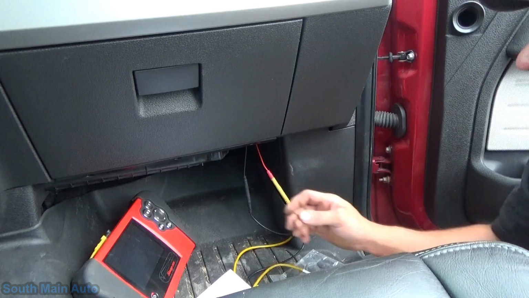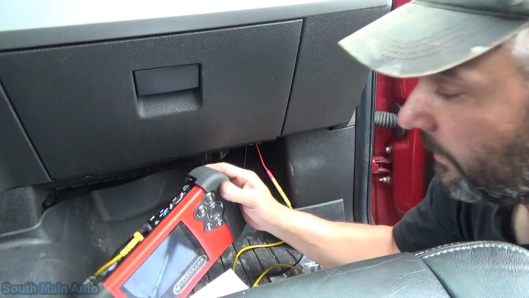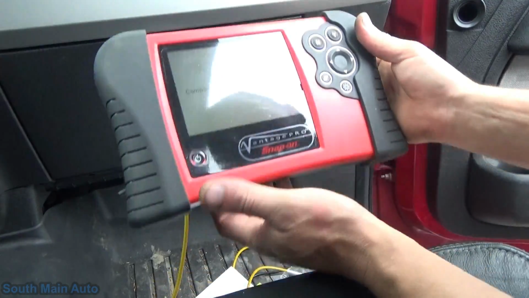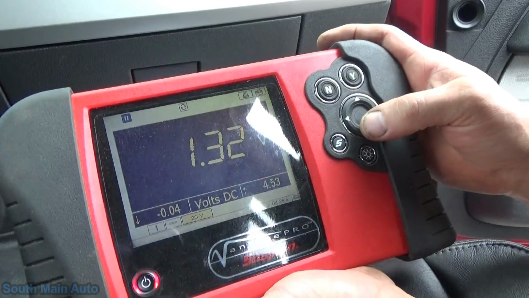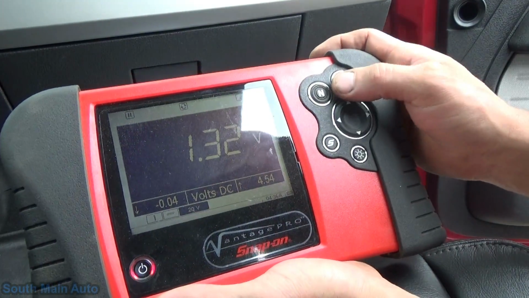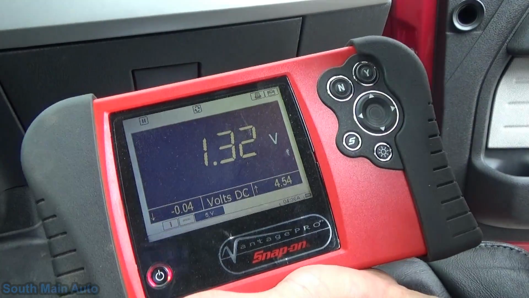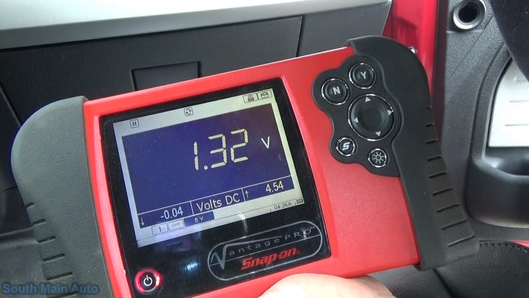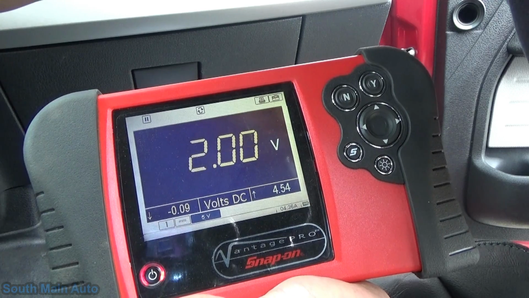Those are probed in enough. We're on a low setting, maybe 1.5 volts, something like that, at 1.3. Let's just get this on a 5 volt scale, not that it matters. So that's our low setting. Next one up. Next one up.